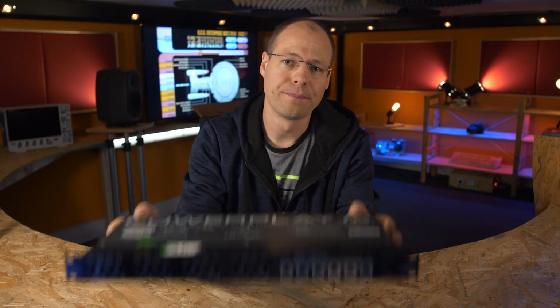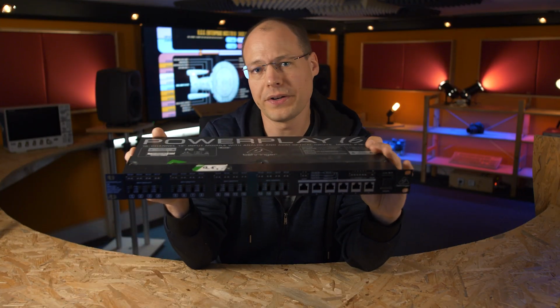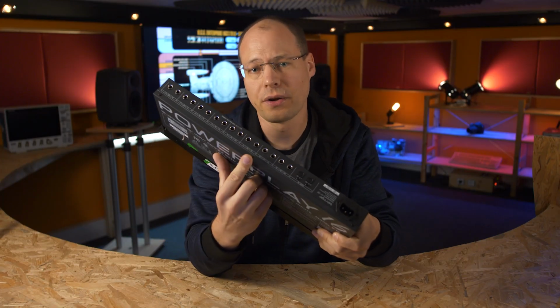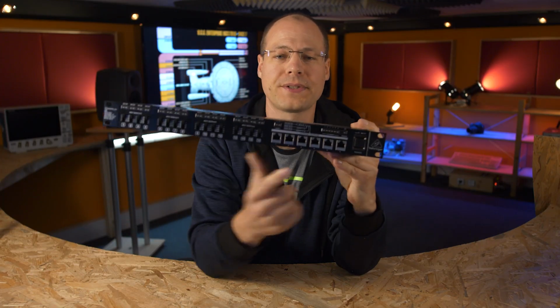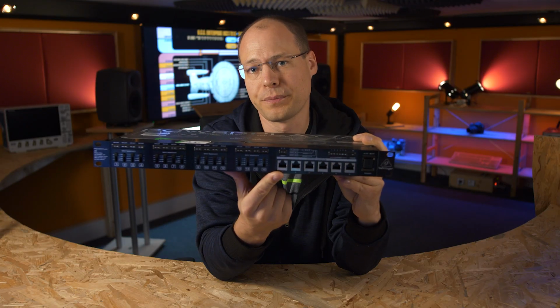Digital technology has also meant that instead of using many individual wires in a multicore, we can often transport multiple signals in a single Cat5 cable, which means audio over Ethernet. And that's exactly the kind of signal we'll be looking at today. I recently purchased this unit here. It's the P16-I from Behringer, and it has 16 individual analog inputs at the back, going to 6 digital Cat5 outputs on the front.